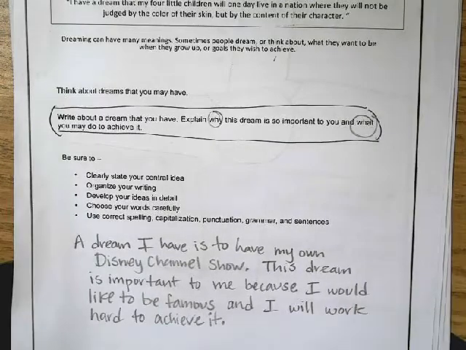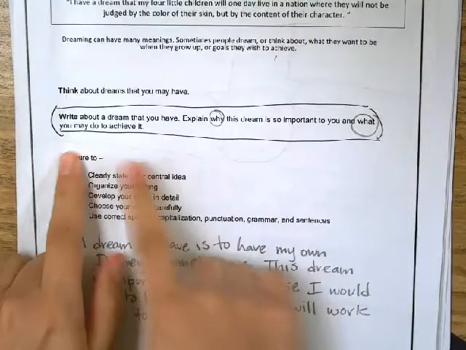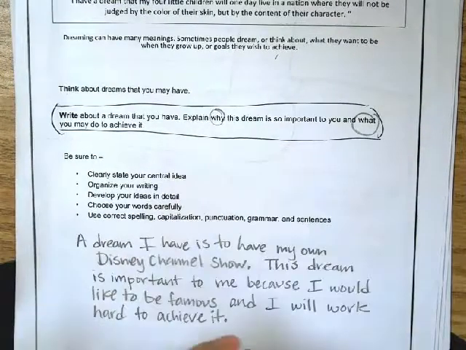Several things came up today, like making your own makeup line, that was a dream. Discovering a new species out in the ocean was another student's dream. Becoming a police officer. So you have to explain why this dream is important and what you're going to do to achieve it, so it could be in 2 separate paragraphs.